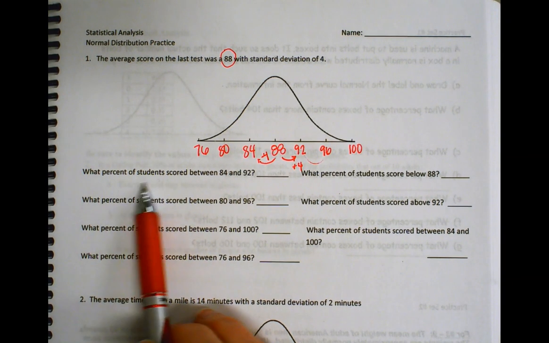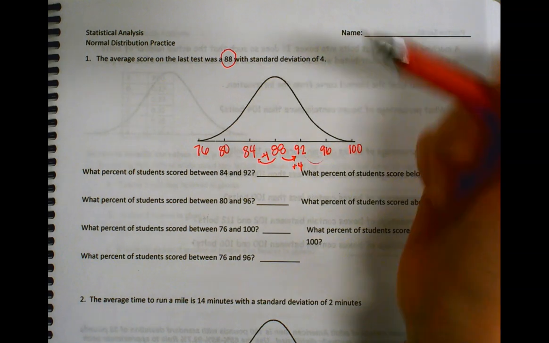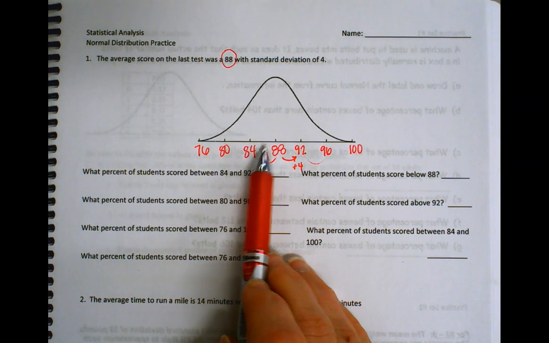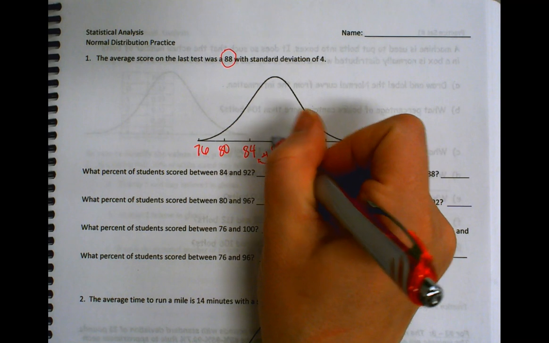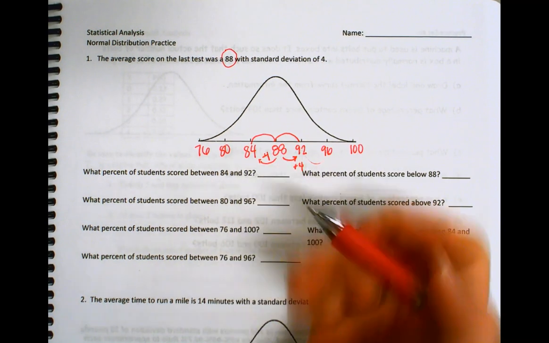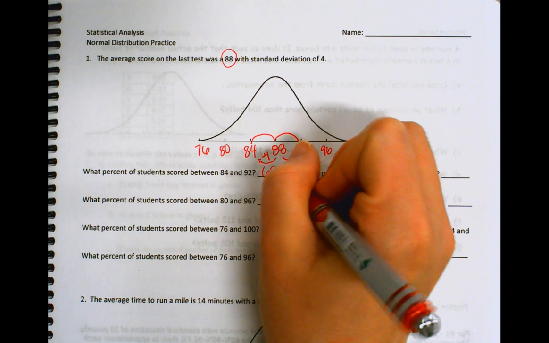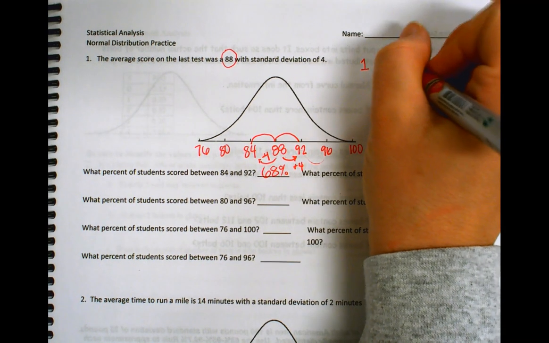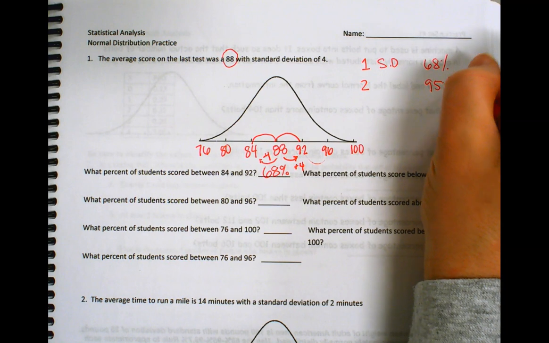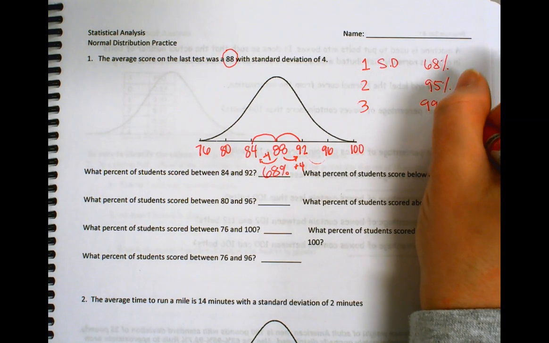So what percent of scores are between 84 and 92? Between 84 and 92, I'm one standard deviation away on both sides, right? I went one this way and one this way, which means that since I'm one on each side, that's going to be 68%. Remember, one standard deviation is 68%, 2 is 95%, and 3 is 99.7%.